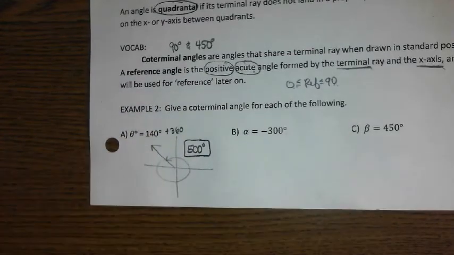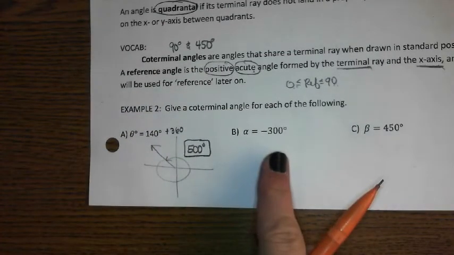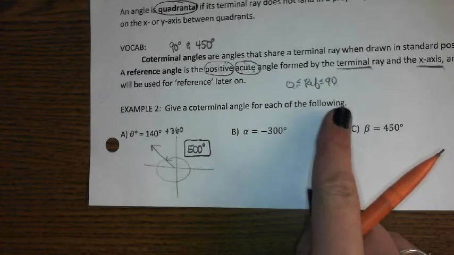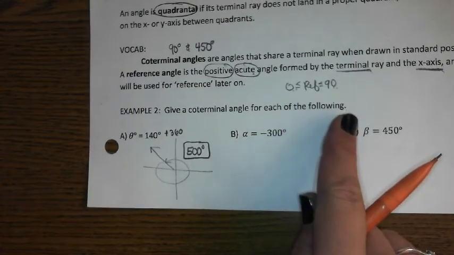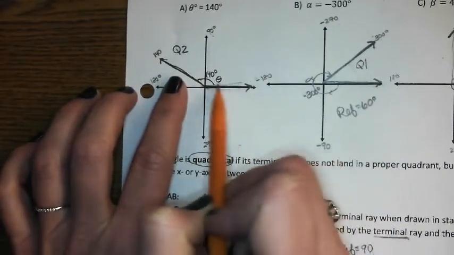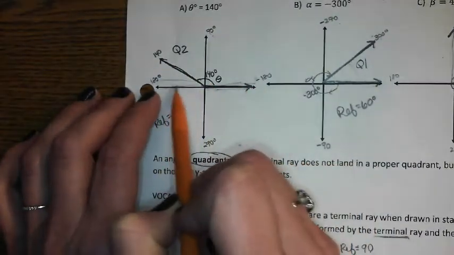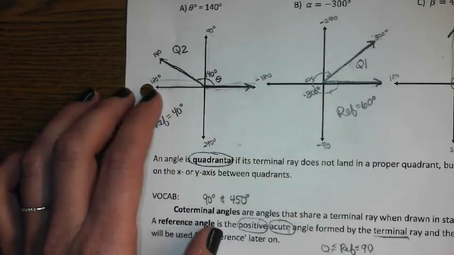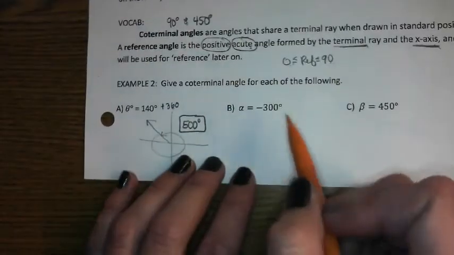Nathan? Yes, exactly, because it has to be between 0 and 90. Which is why in this one we don't go back to this x-axis over here. We just pay attention to this side because we want the acute angle. Good question. Okay, negative 300.